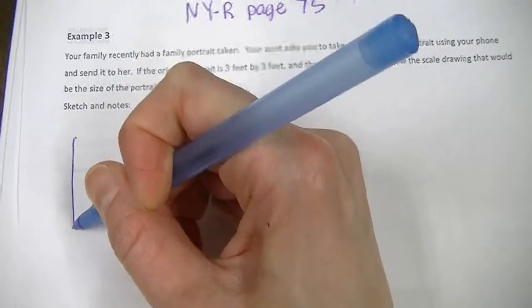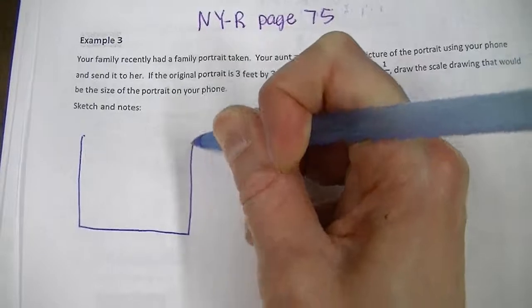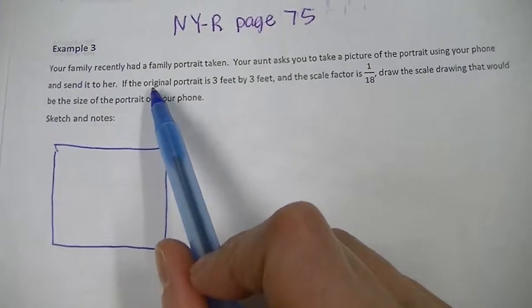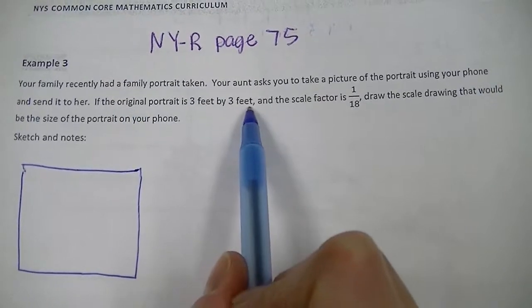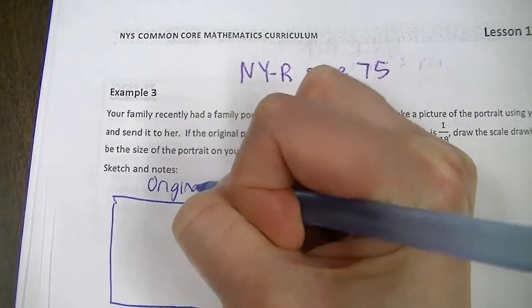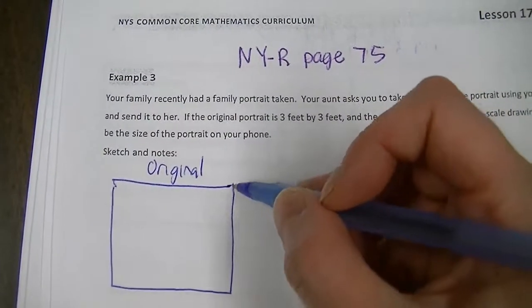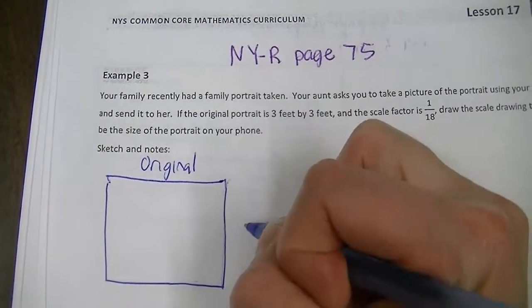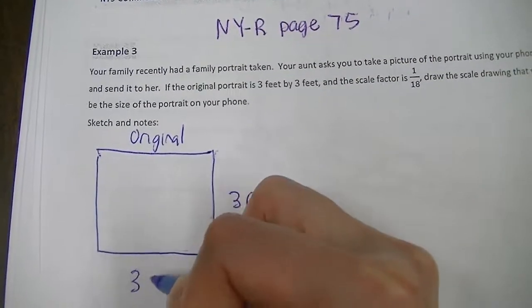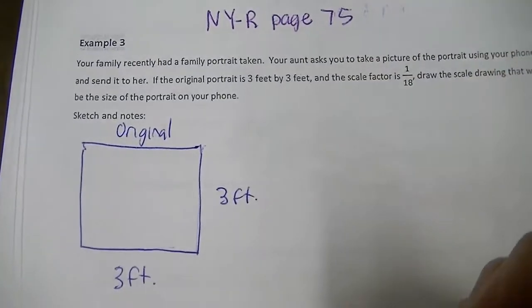So the portrait is right here. And this is the original one. The original portrait is 3 feet by 3 feet. So here's the original, and it's measured 3 feet by 3 feet. So it's in the shape of a square. And I'm sorry it doesn't exactly look like a square that I drew. Okay?